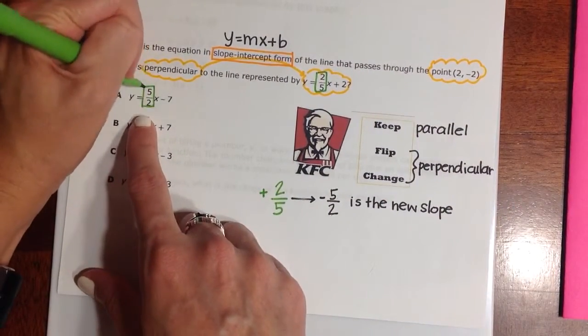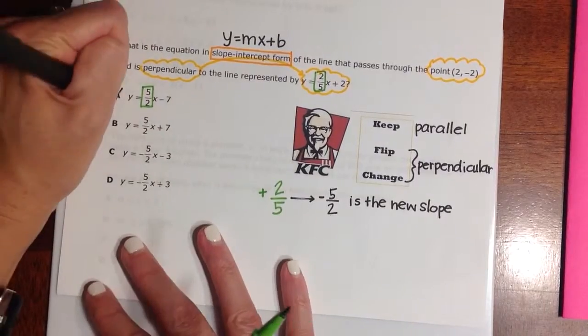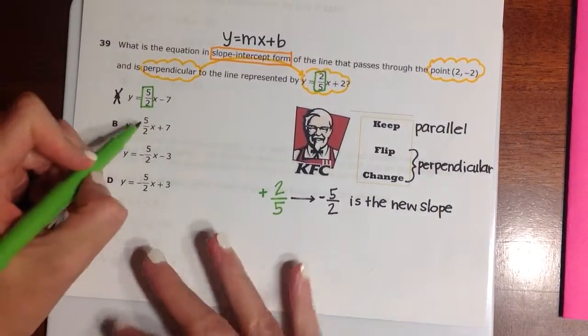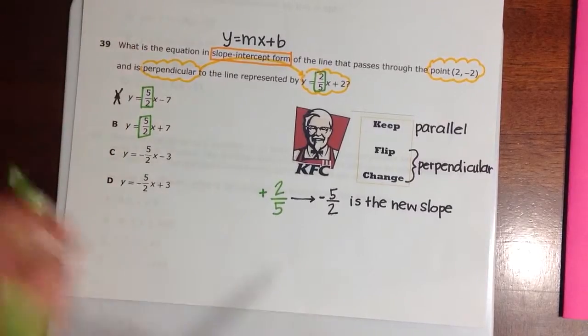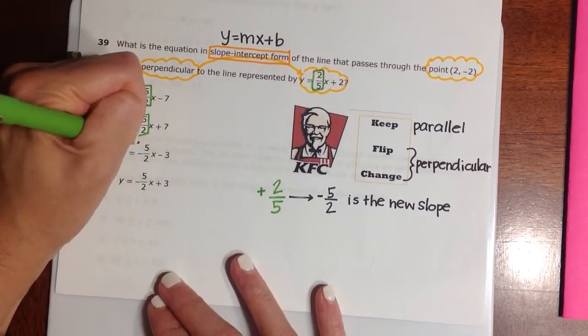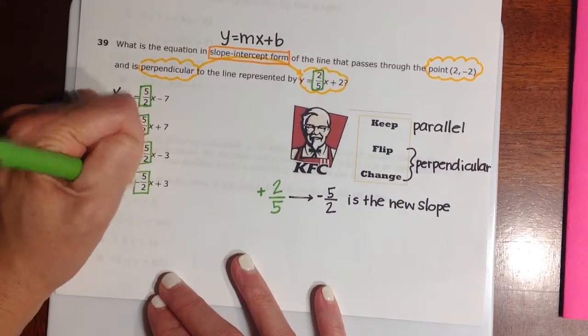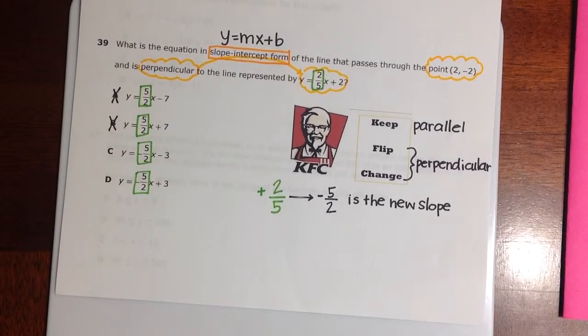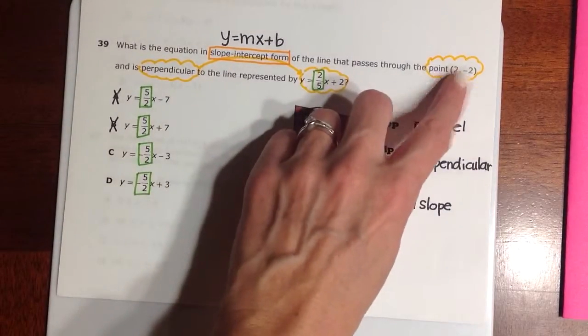Okay, this has 5/2, but it's not negative, so A is out. This has 5/2, but it's positive, so B is gone. C has -5/2 as a slope, and so does D. So now I'm stuck between two choices. So how can I figure out what the correct answer is? And the key lies in the point.